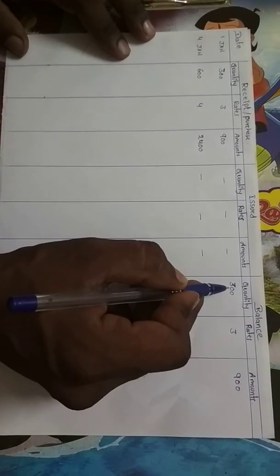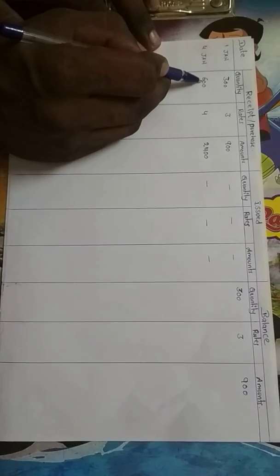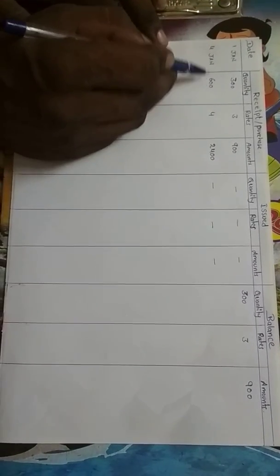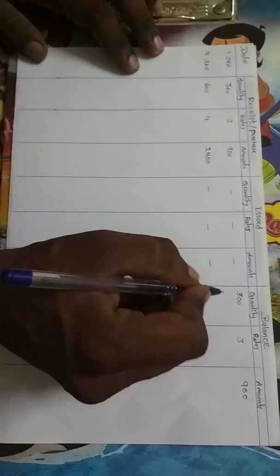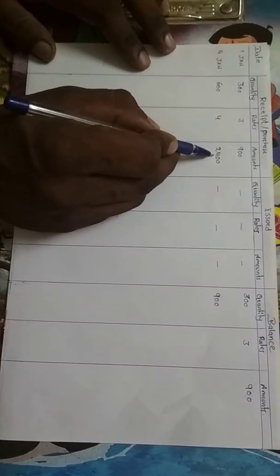We already have the balance of 300 quantity, and the company has purchased 600 more, so we add this to the balancing figure. 300 plus 600 is 900. We also add the amount: the 900 we already have and the new 2400 make a total of 3300.